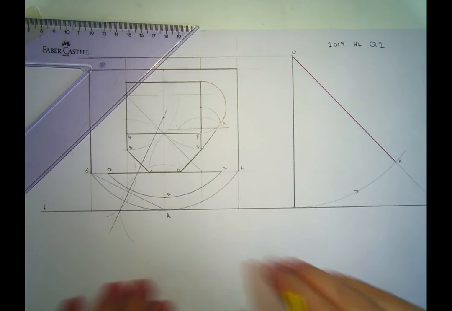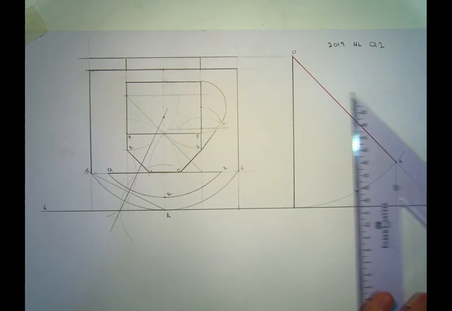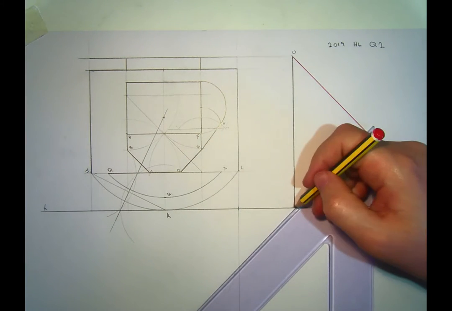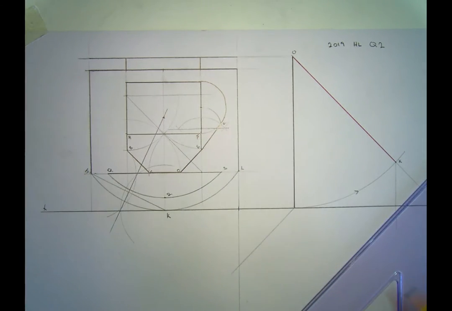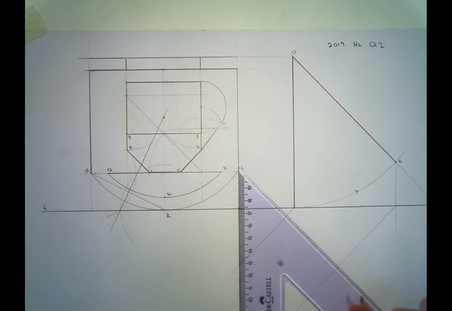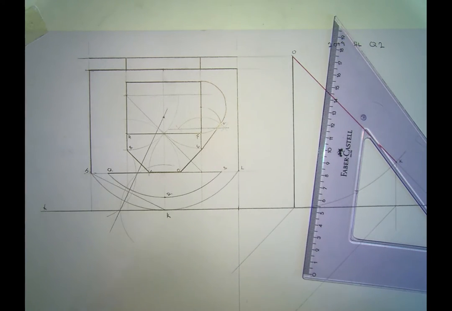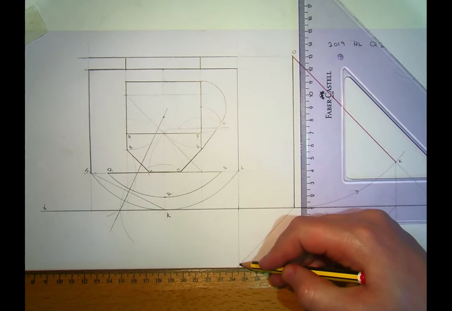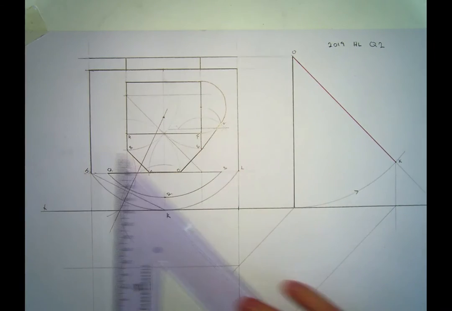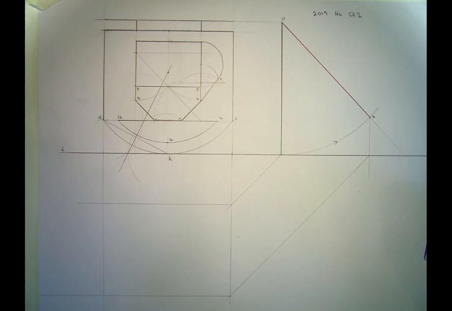So I'm just going to find that in the plan now. So whatever way you project stuff into your plan. My plan fits into this space here. So this here is the entire space of where that plan is going to go.